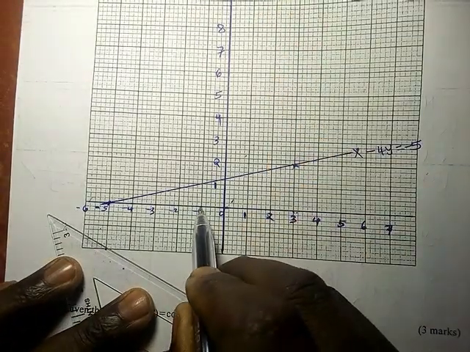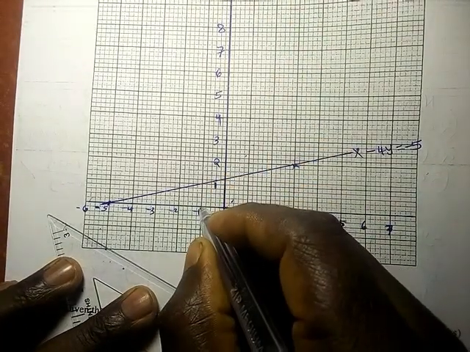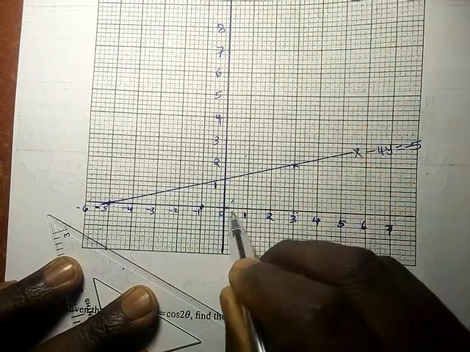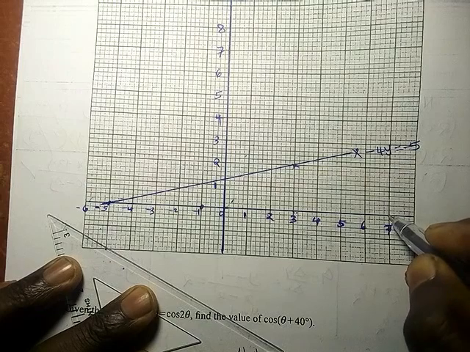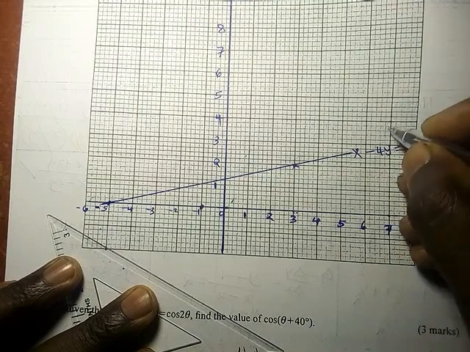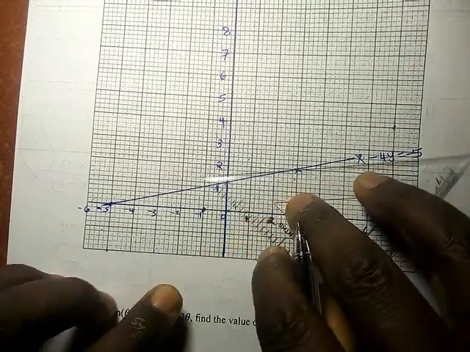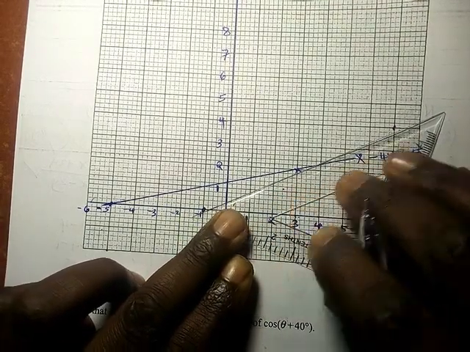Then I have the other line. When x is negative 1, y is 0. That is the point here. When x is 7, y is 4. y is 4 here. So I draw this line from here up to there.